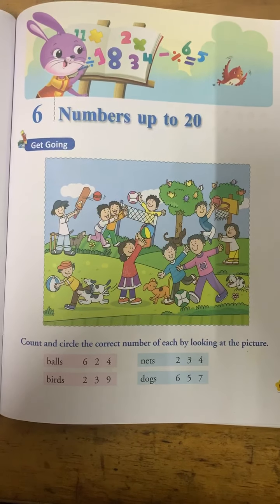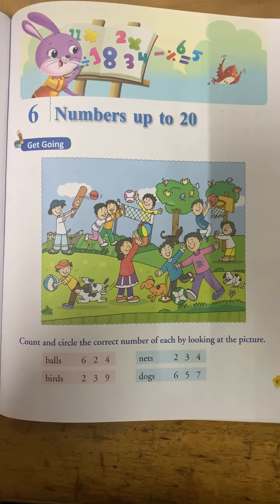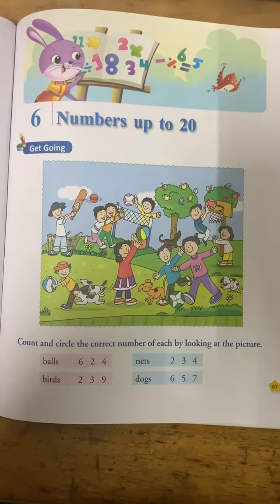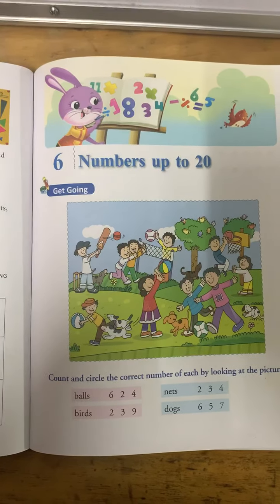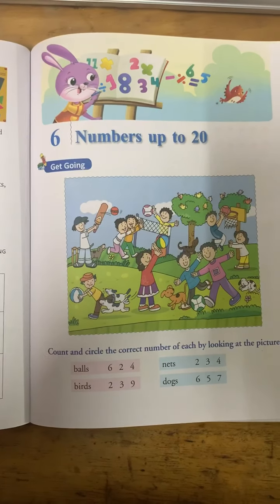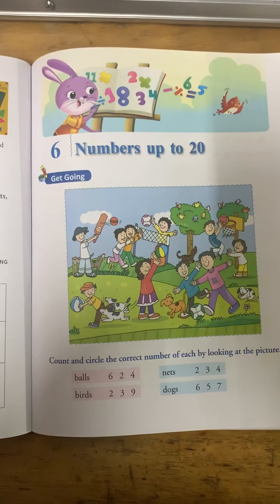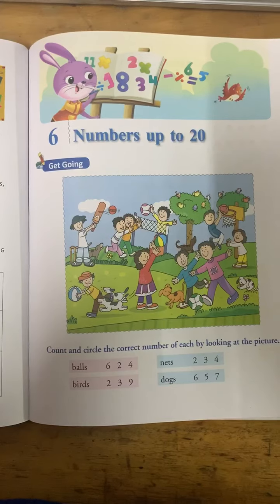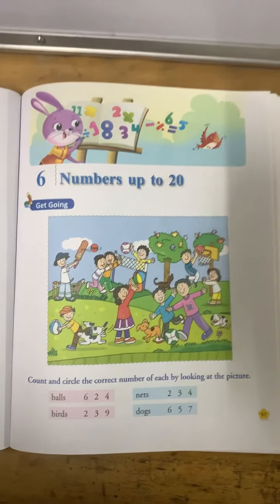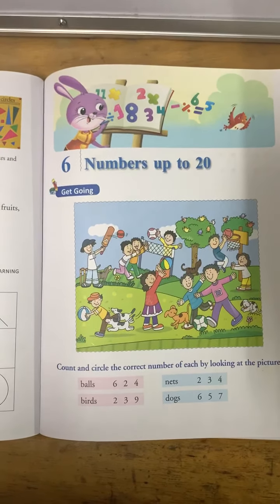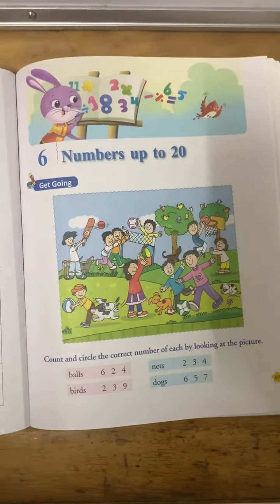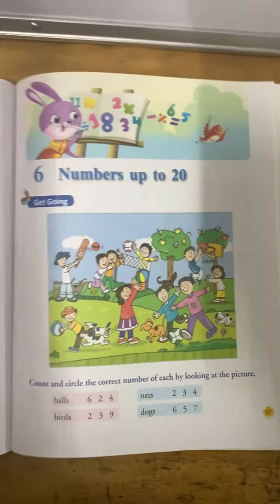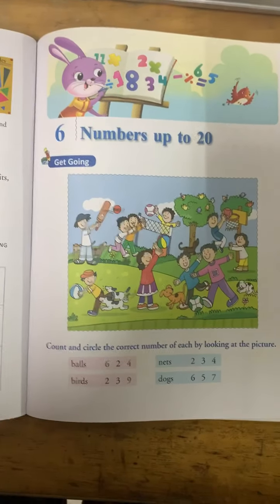And here again, I have come to make you do something very interesting. Today, we will start our new unit, that is Unit 6, numbers up to 20. I think maths is always fun as we are dealing with numbers. We are learning a lot of things, how we tackle these numbers, what we do with these numbers, what we call these numbers.